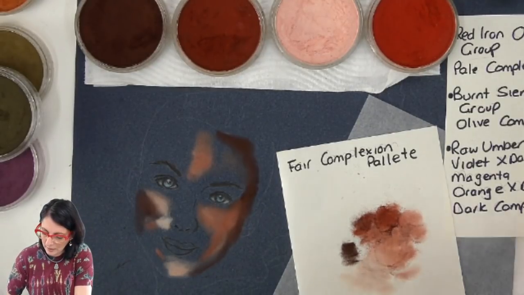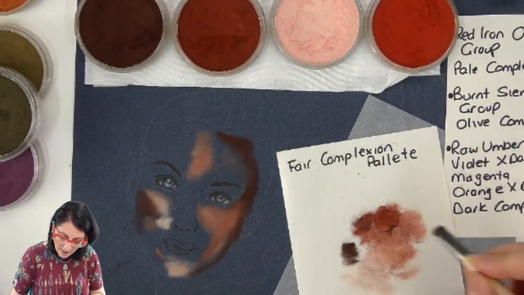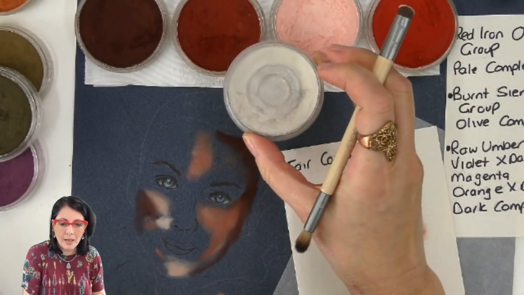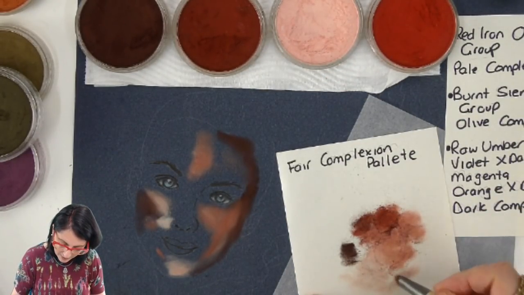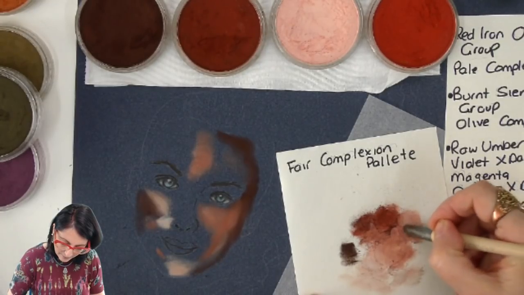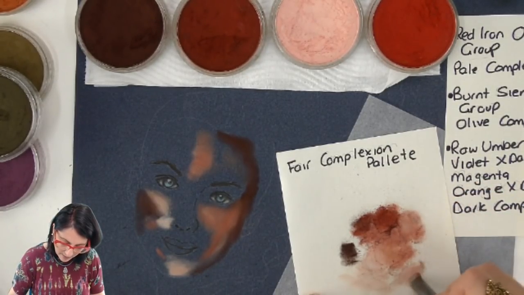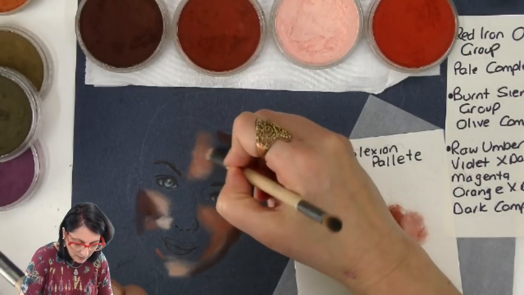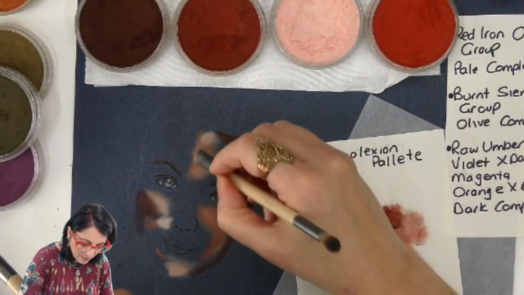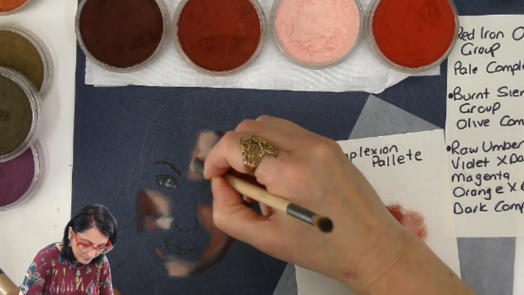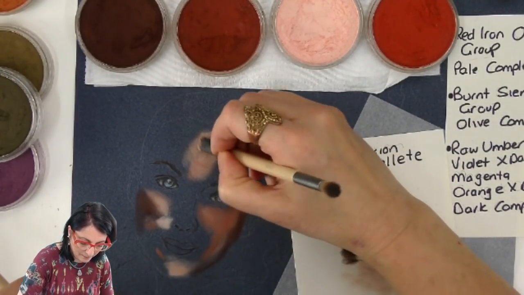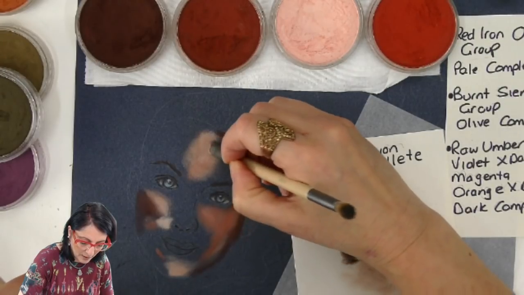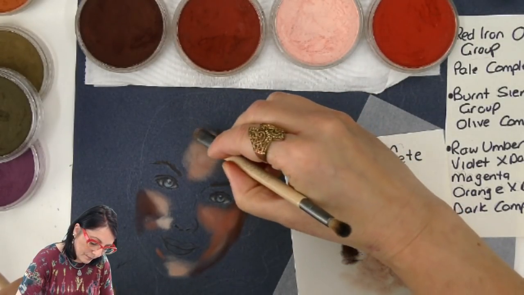Now this is slightly more saturated, so I'm using the burnt umber tint to desaturate it a little bit, and I'll put that over here and mix it a bit, and mix on here. Wow.